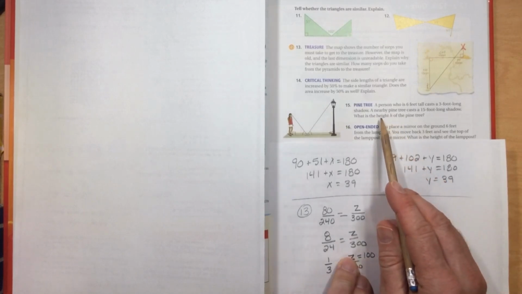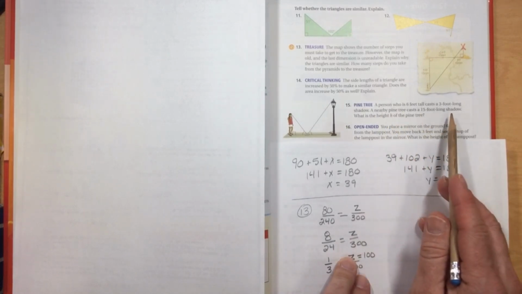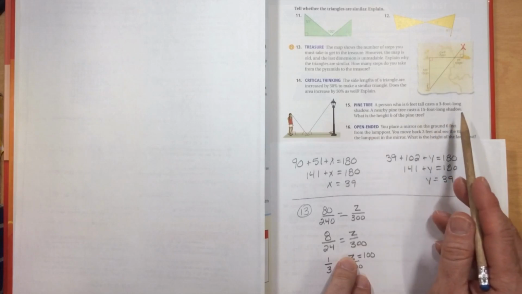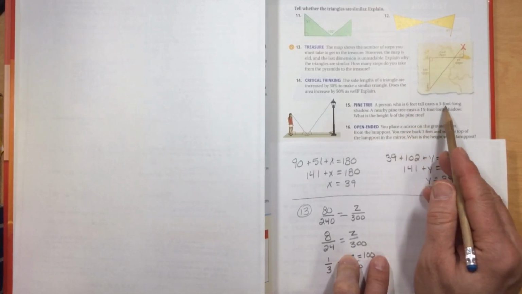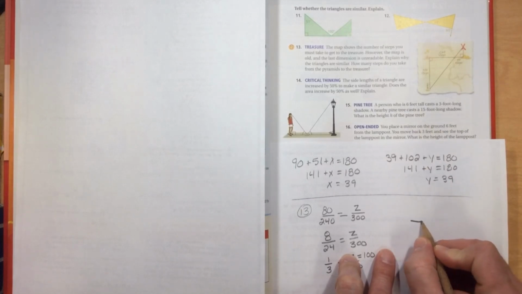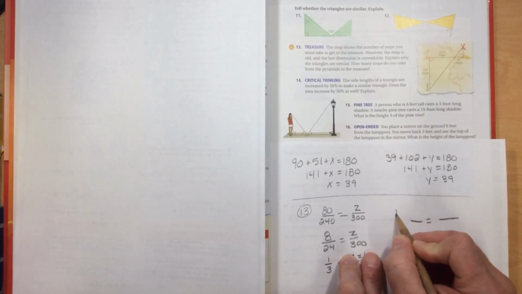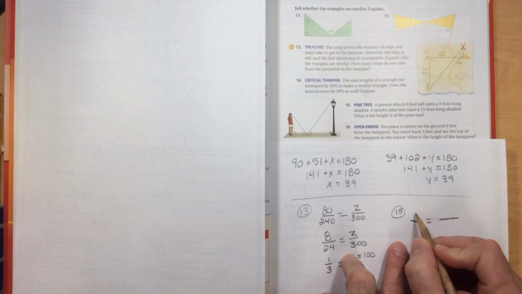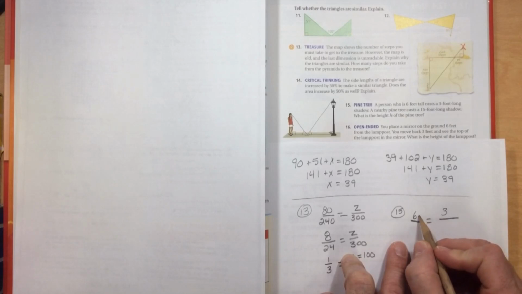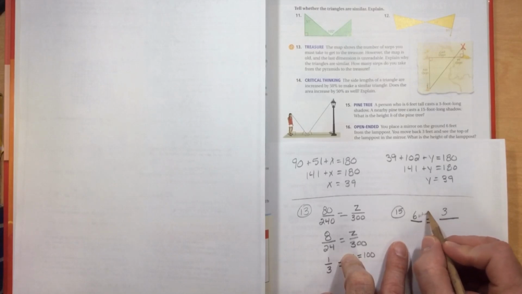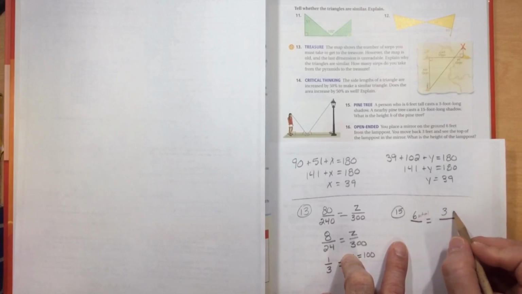So they have similar triangles, so corresponding lengths will be proportional. So we'll assume that this person's smaller than the tree. We'll put their lengths on top. This is for number 15. 6 feet, 3 feet. So 6 feet is the person's actual height, and the 3 feet is the shadow.